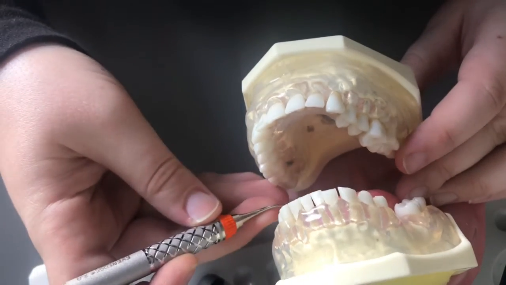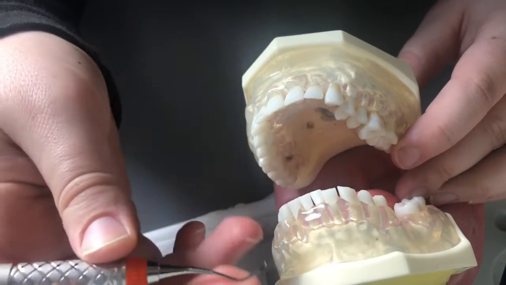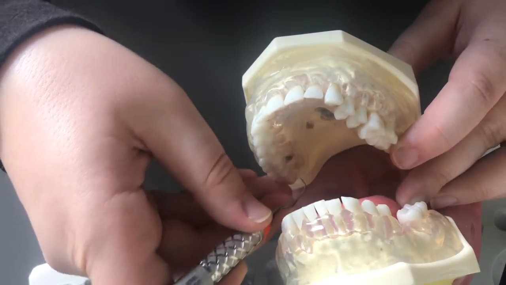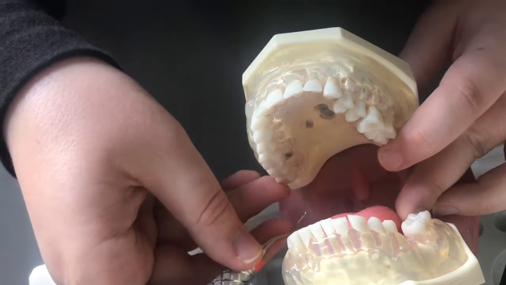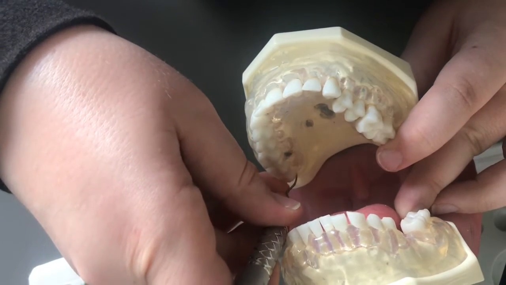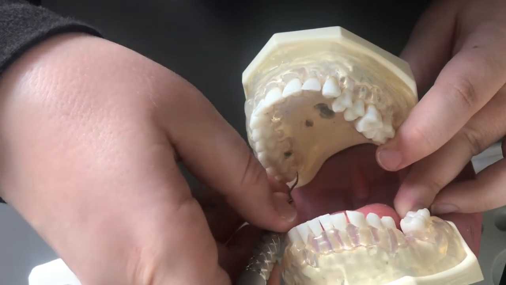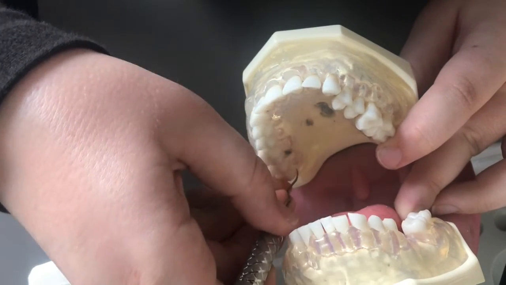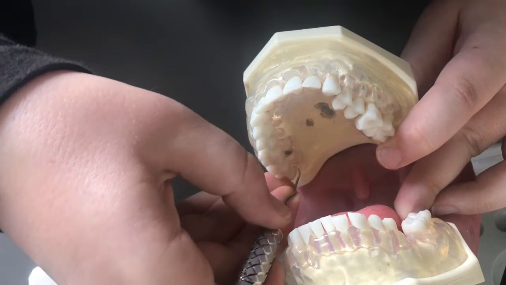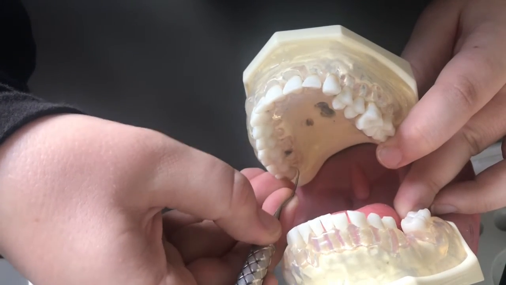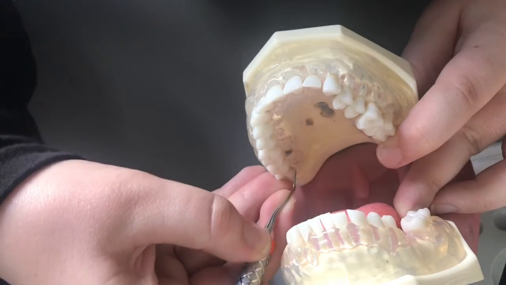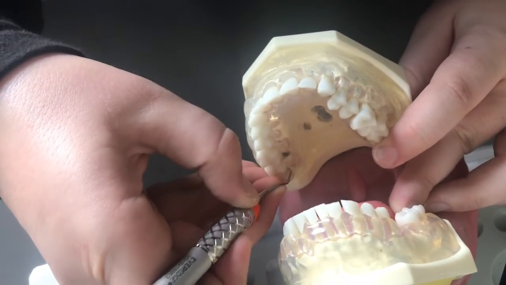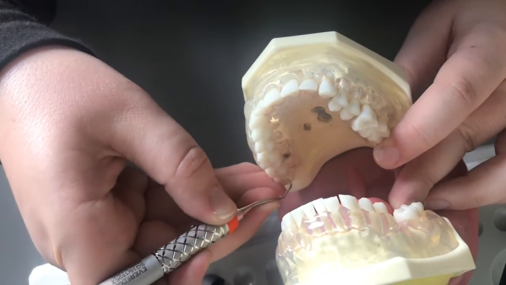Here we go. So I want the V of my instrument to be pointed towards the distal, V to the D. And hopefully that can be seen. I'm going to start back a little behind the distolingual line angle and turn into that interproximal area with my terminal shank as parallel with the tooth as possible.